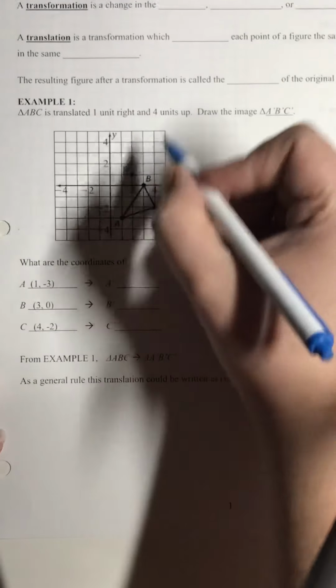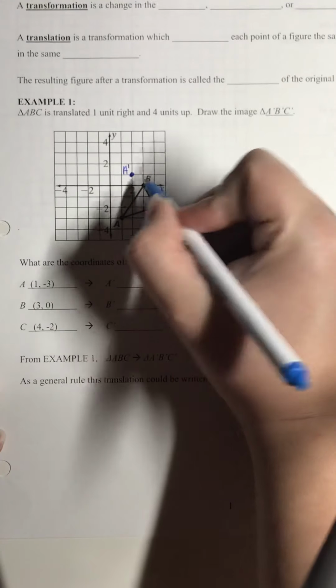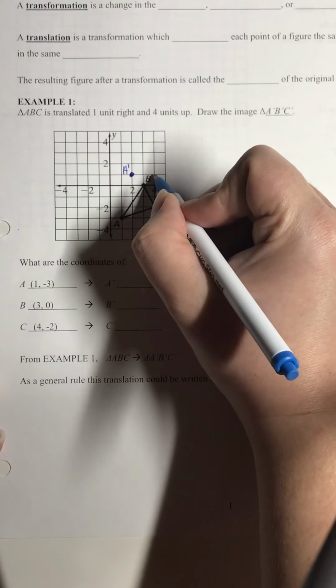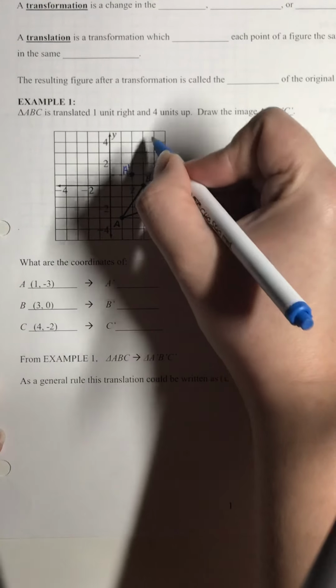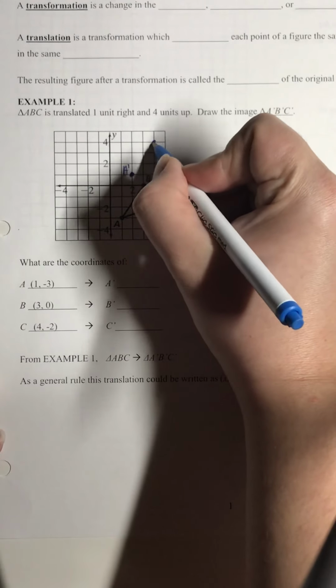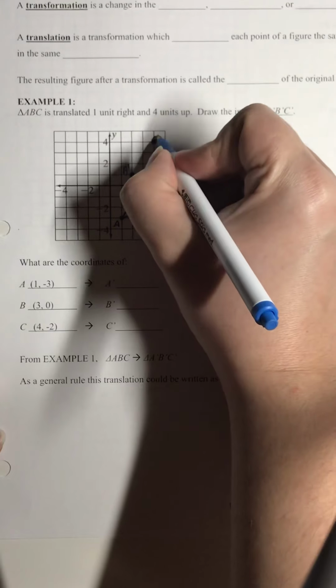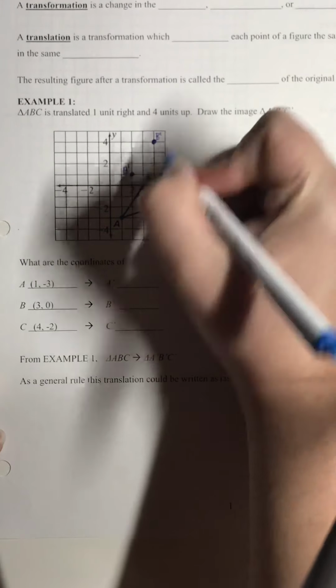So then let's look at B then. So B, I need to go 1 to the right, and 1, 2, 3, 4 up. That's going to be my new B. I'll call that B prime.